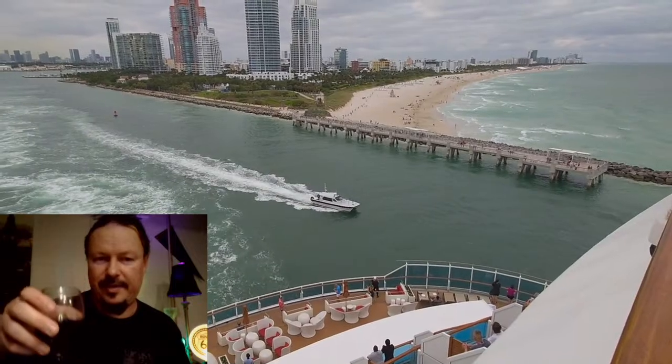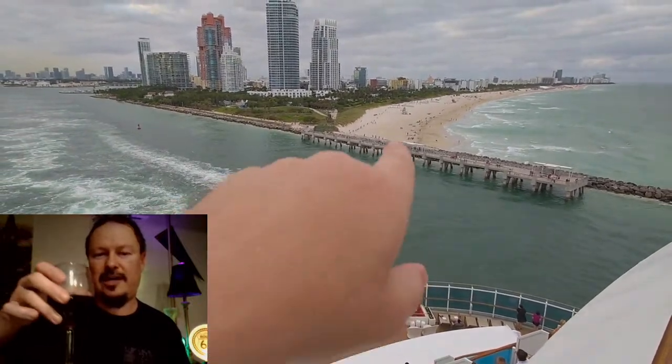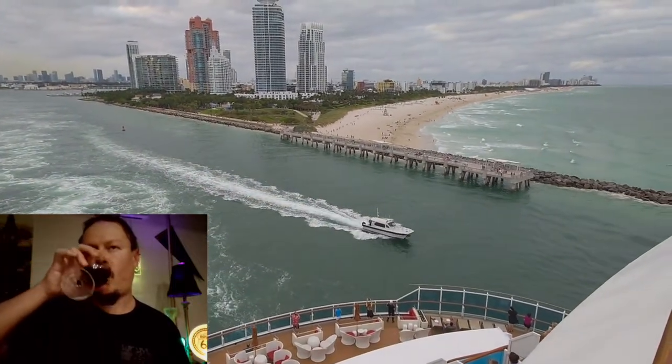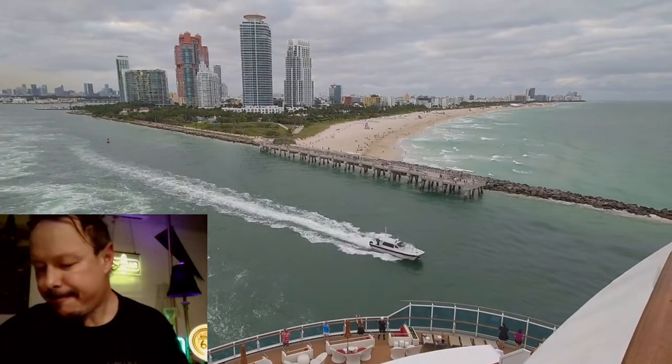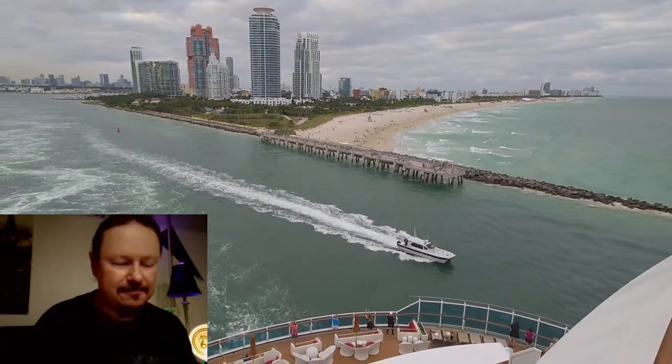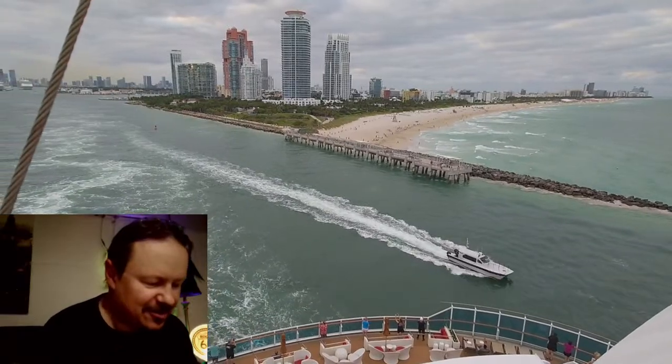Alcohol free, baby. This looks like I'm drinking wine. That's the pomegranate. Let's see what else is going on here.